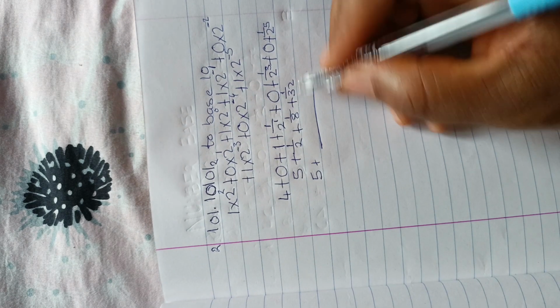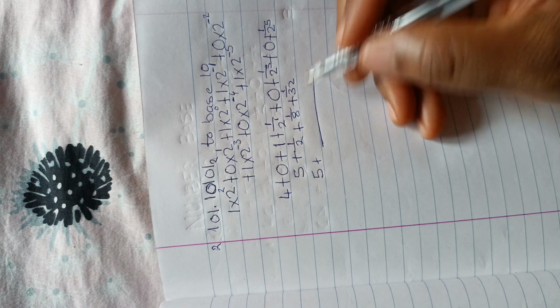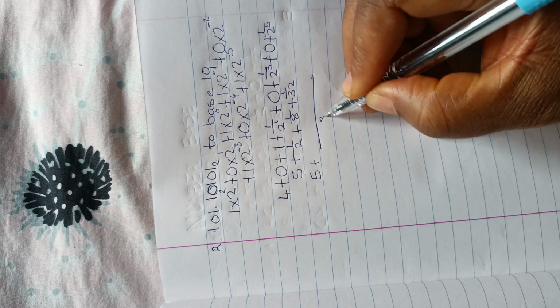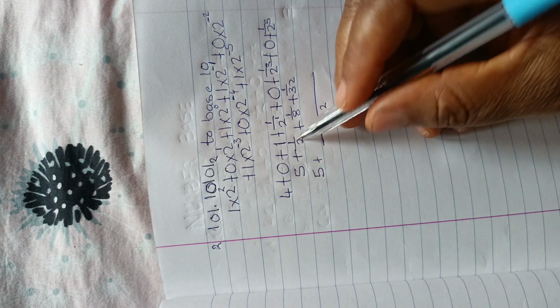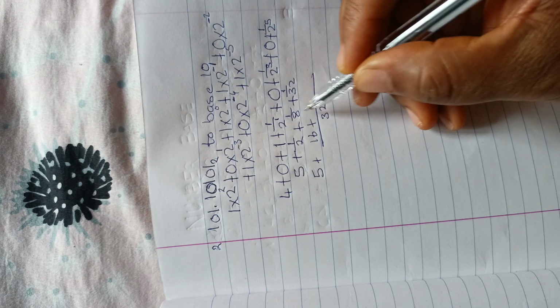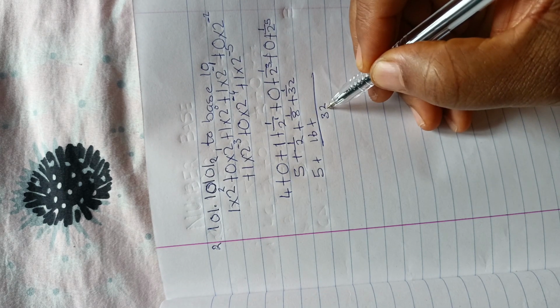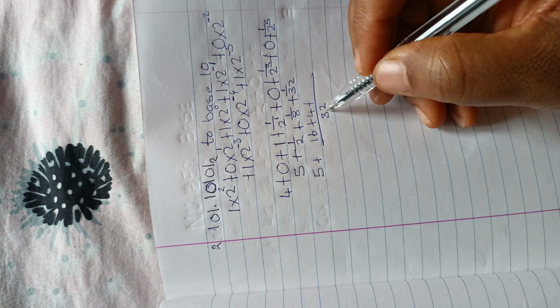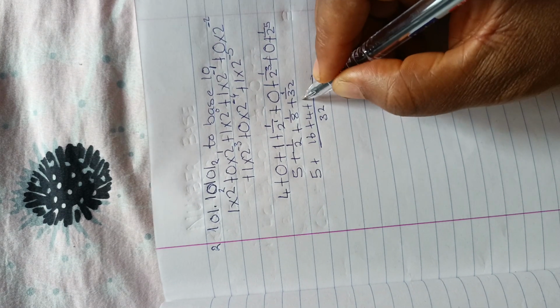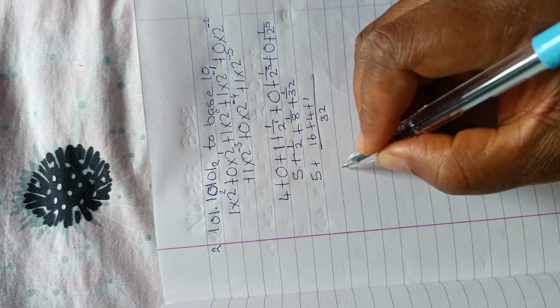Now let's solve this. What's the LCM of 2, 8, and 32? The LCM is 32. 32 divided by 2 is 16. 16 times 1 is 16, plus 32 divided by 8 is 4. 4 times 1 is 4, plus 32 divided by 32 is 1. 1 times 1 is 1. So what do we have? We have 5.